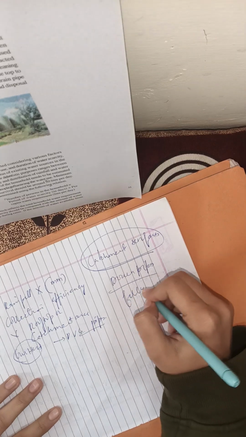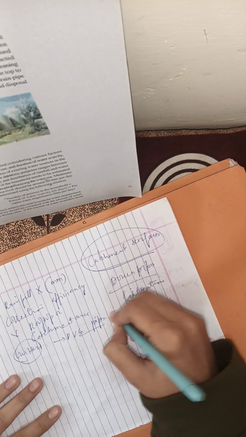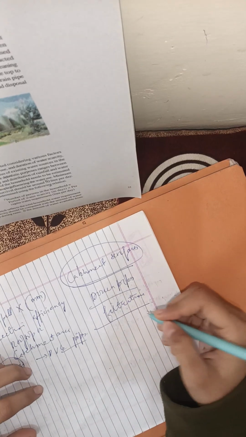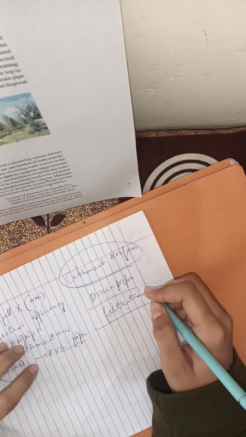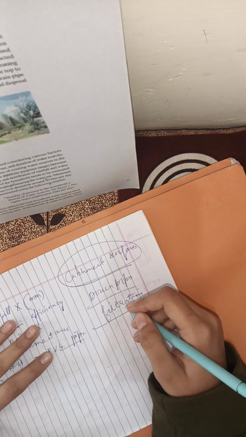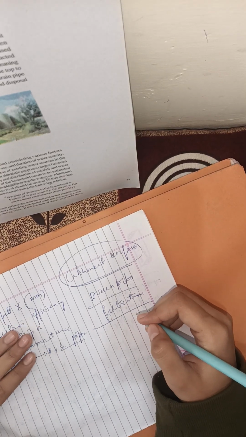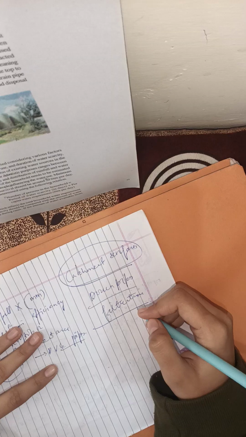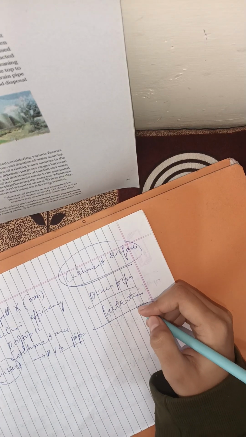Next, we have the filtration. Filtration, the removal of suspended and colloidal impurities, is the most important process for water purification. Water is allowed to pass through a filter media, for example sand or anthracite, which is made from stone coal.